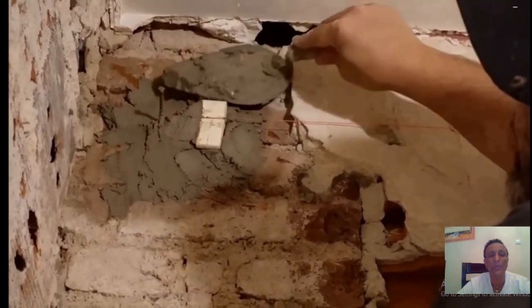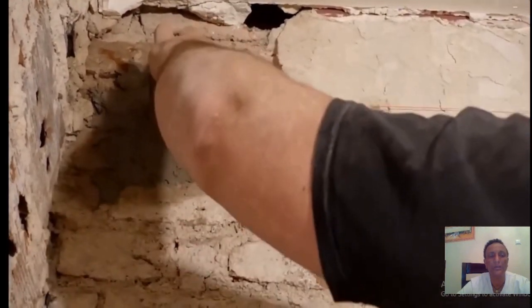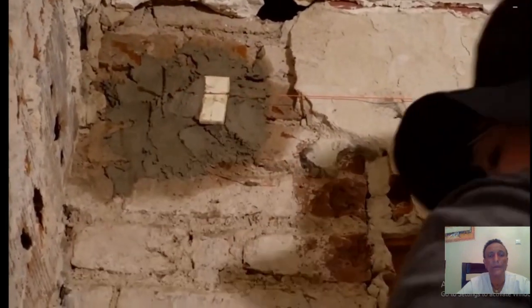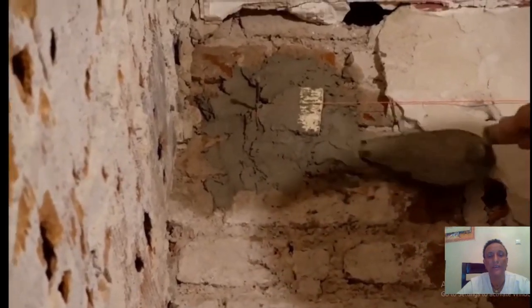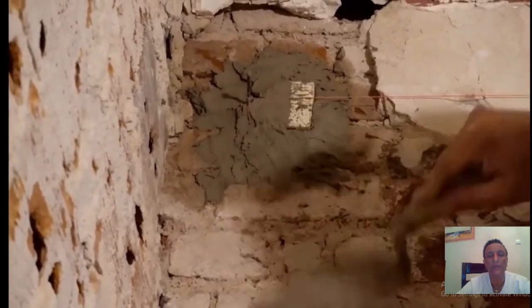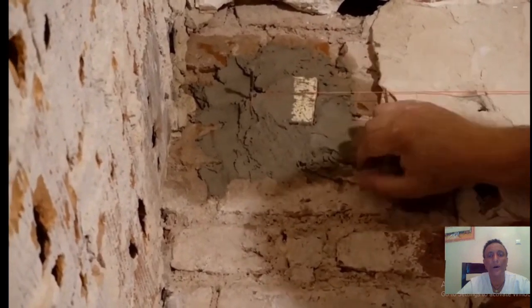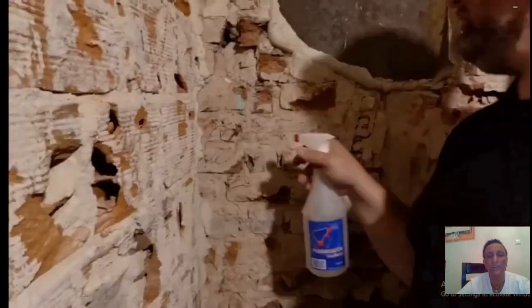The only thing is making a flat surface. So check the line. The line should pass over the surface.